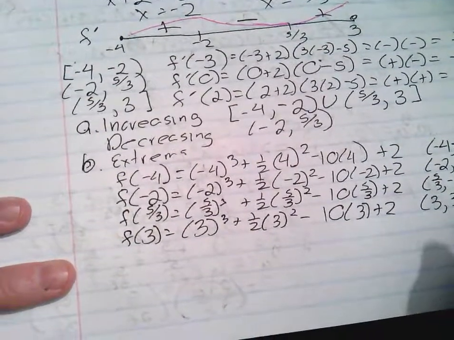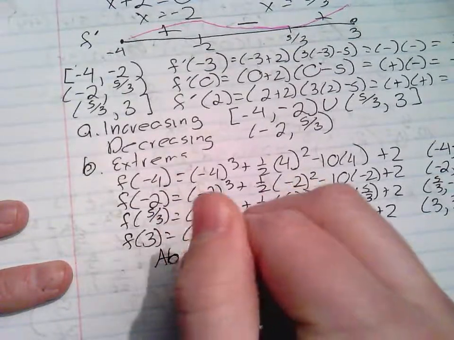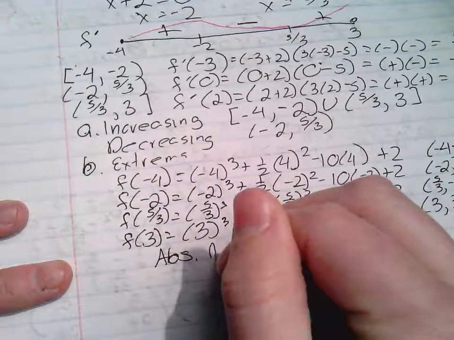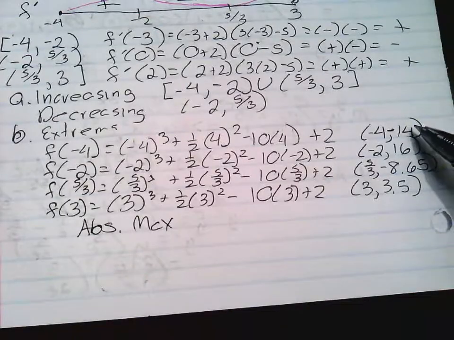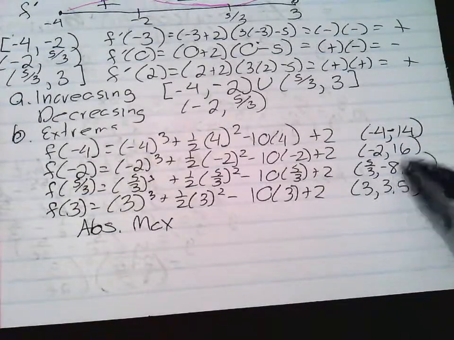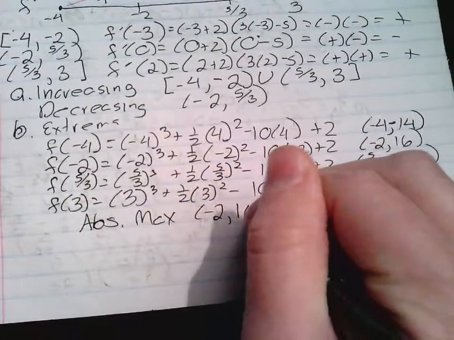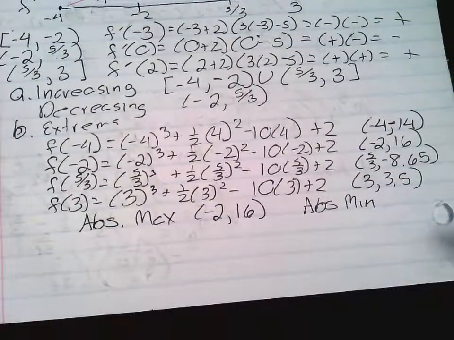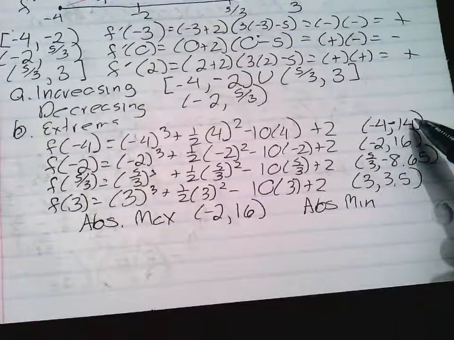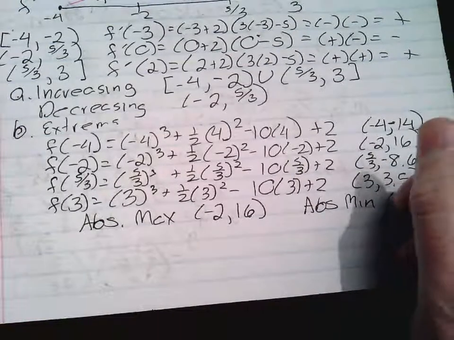Okay, so let's do absolute first. Absolute max, you look for the highest point. So negative 14 is definitely not 16. So your absolute max is at negative 2, 16. Absolute min is going to be the lowest point, which is at negative 4, negative 14.